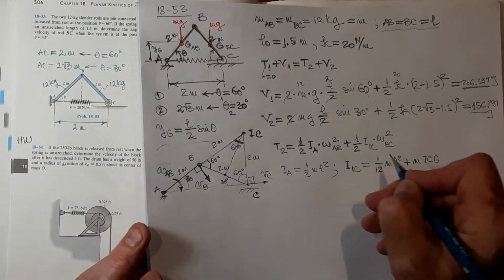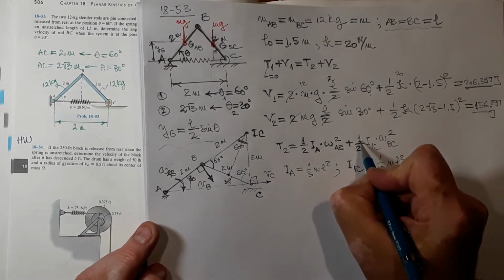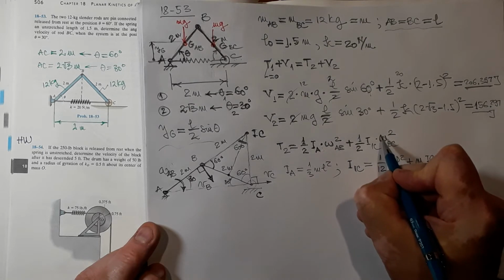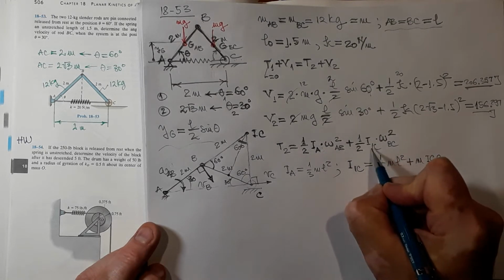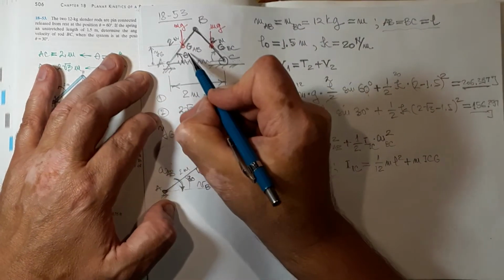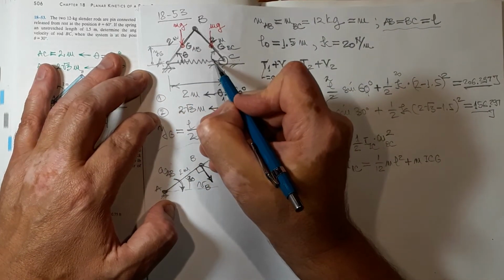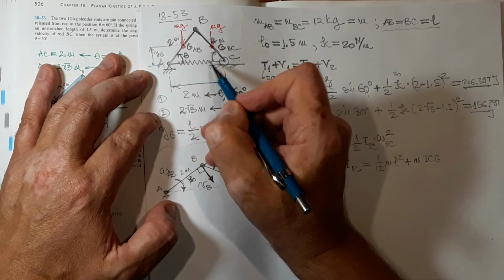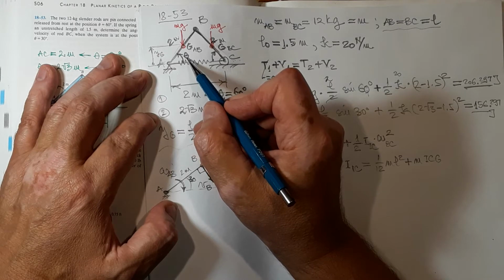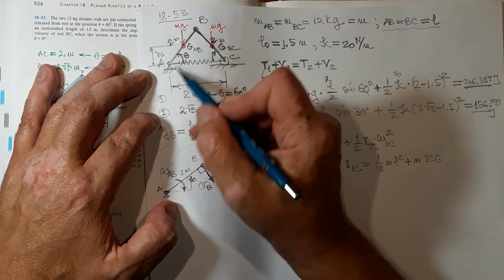Now, being distinct bodies, these omegas would be different. We're going to see that they're actually, at least, the same. Why is that? Because if you look at this angle theta, it's also this other angle here, and theta dot is going to be omega of AB.